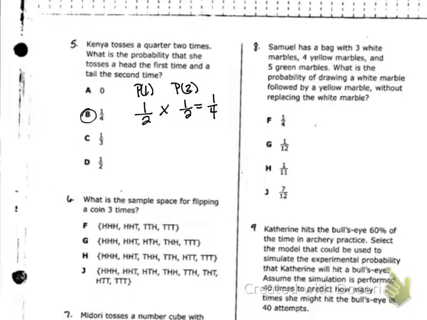Number 6, what is the sample space for flipping a coin 3 times? So what we could do is go ahead and write out a tree diagram. So the first time I flip, I can either get a heads or a tails. And if I flip a heads the first time, I can get a heads or tails. And then for the third, I can get a heads or a tails for each one of these. And then for tails, I can either get a head or a tails. And then for the third flip, it would be heads and tails, and then heads and tails again.